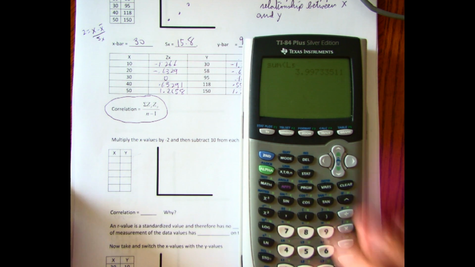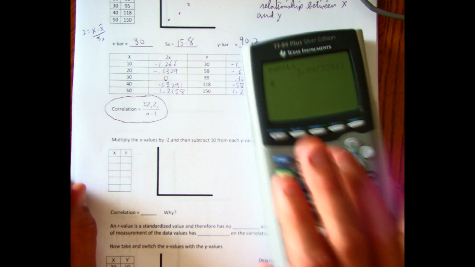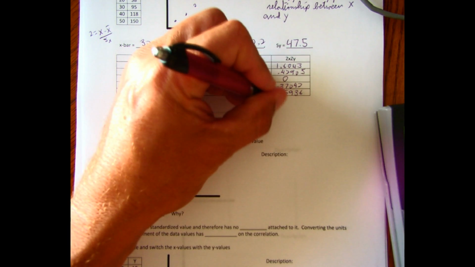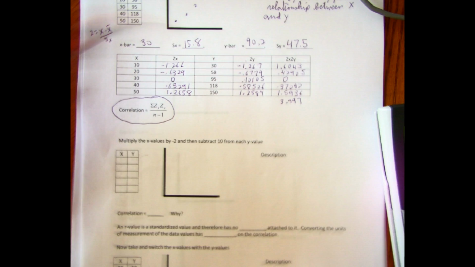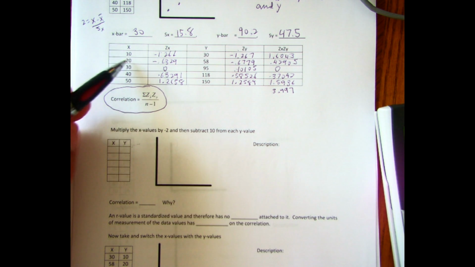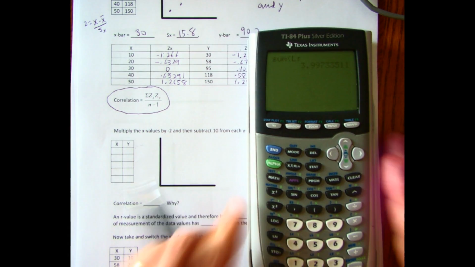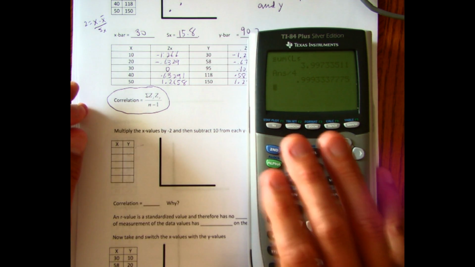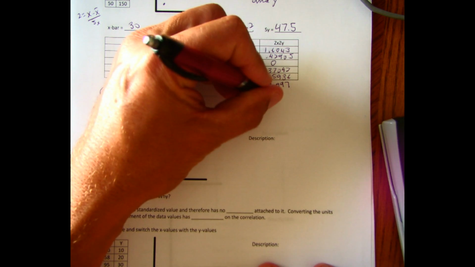And it's 3.997335551, so 3.997. So that's what these add up to. Okay? And then I got to divide by n minus 1. Well, there's 1, 2, 3, 4, 5, so I'm going to divide that by 4. And I get an r value of 0.999. So in this case, r equals 0.999.